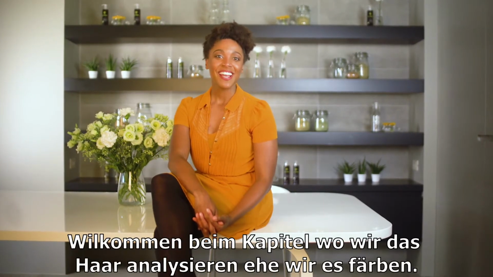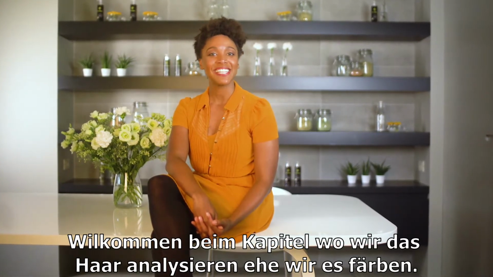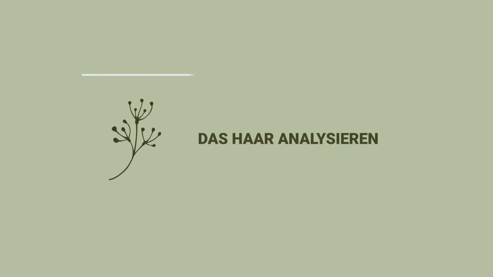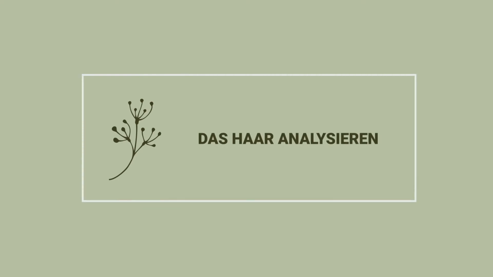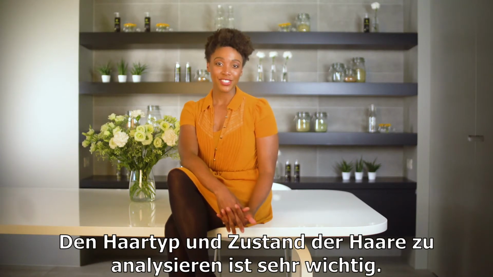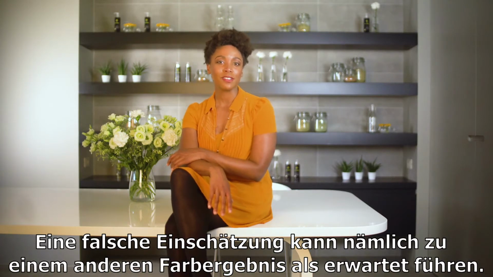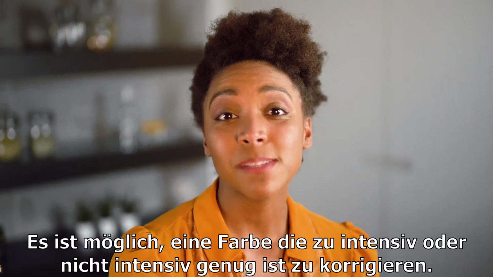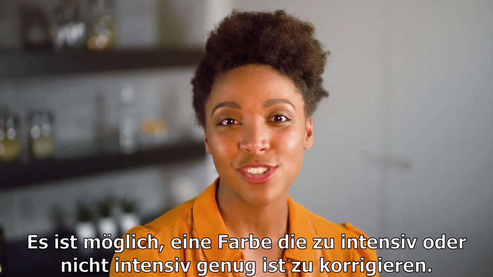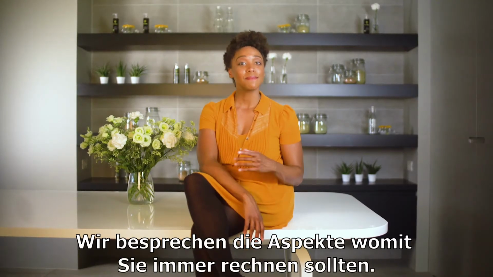Welcome to the chapter where we discuss how to analyze the hair before coloring with the plant dye. Analyzing the hair type and its condition is essential because an error in judgment can deliver a different color result than expected. Now, it's possible to correct a color that is too intense or not intense enough, but it is impossible to make the hair lighter if the coloration was too dark. Here are a few aspects that need to be considered.